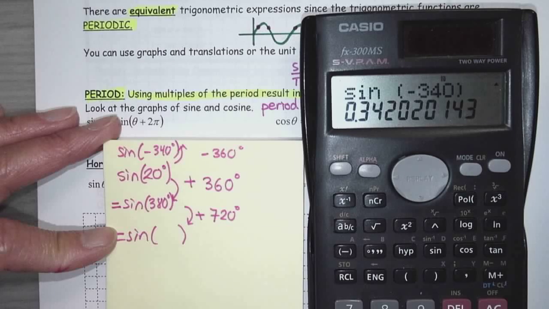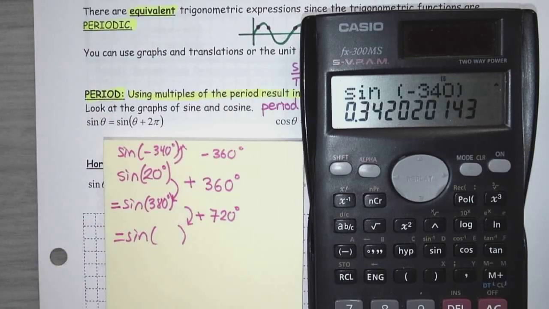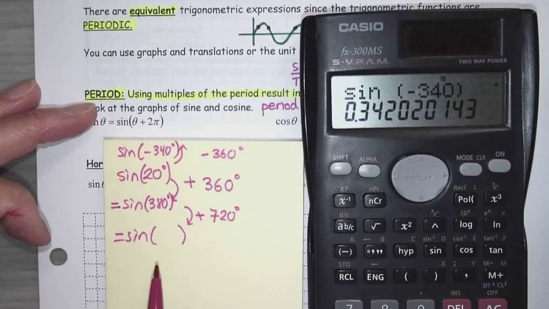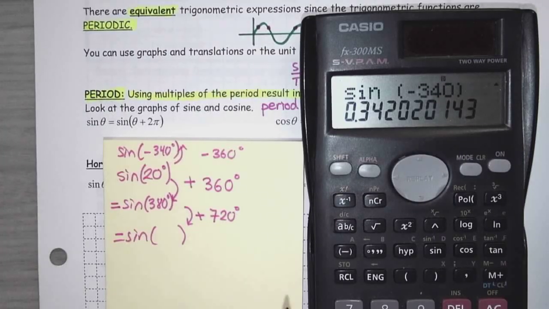So when I add the period to it, I'm cycling around and getting exactly the same answer. Okay? So that's equivalent. They're all the same because I'm adding 2 pi to it, which is the same thing as adding 360 to a degree, right? Or subtracting. Add, subtract. Same answer.